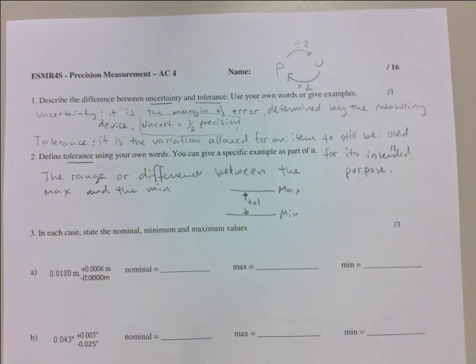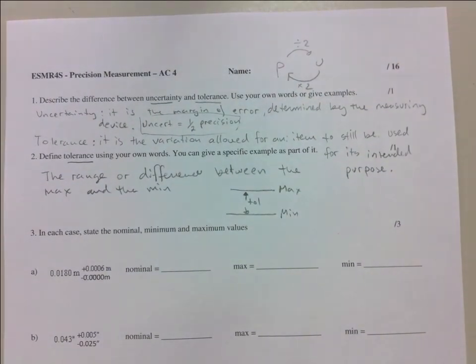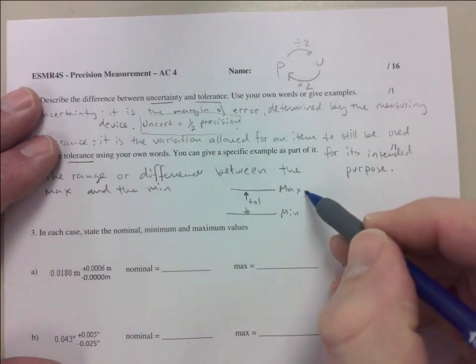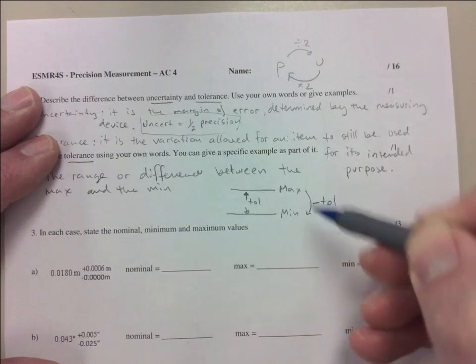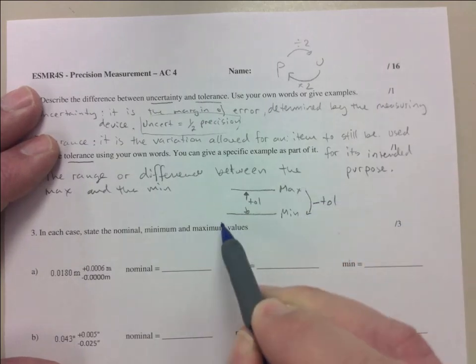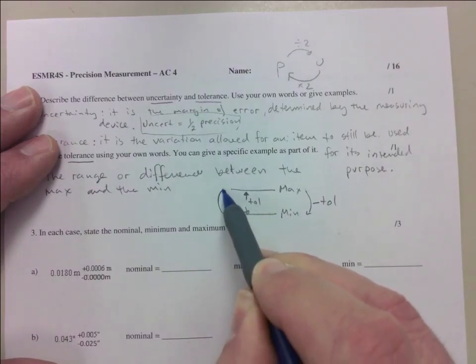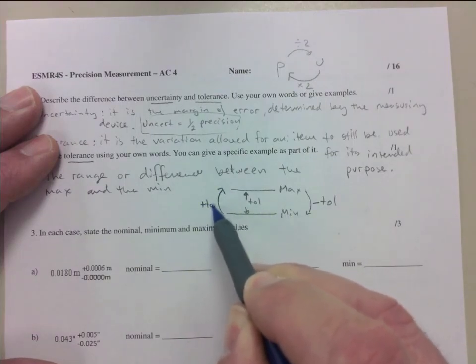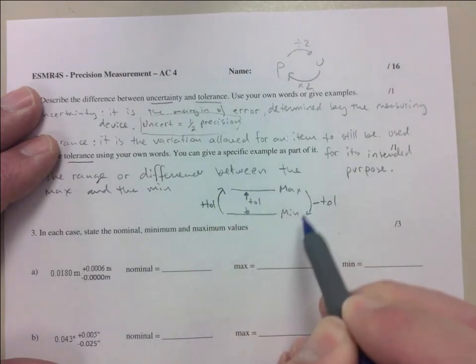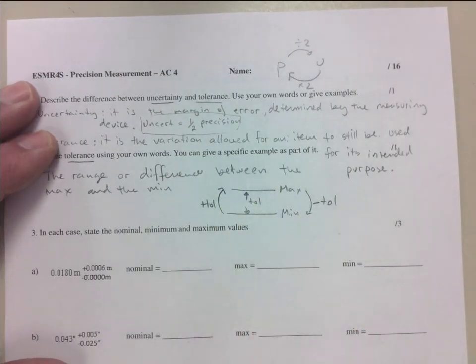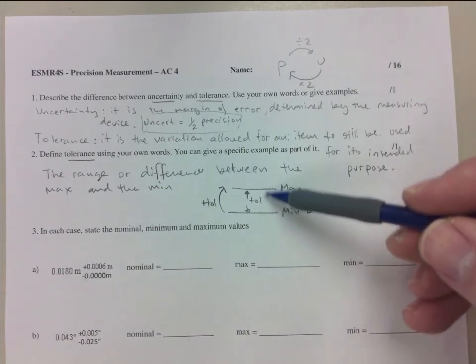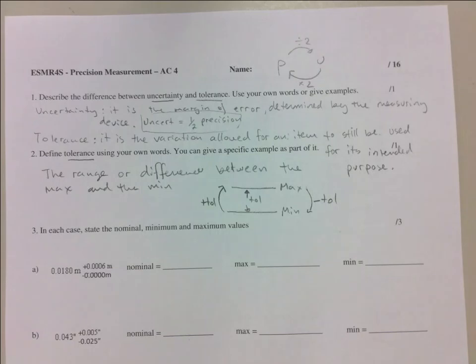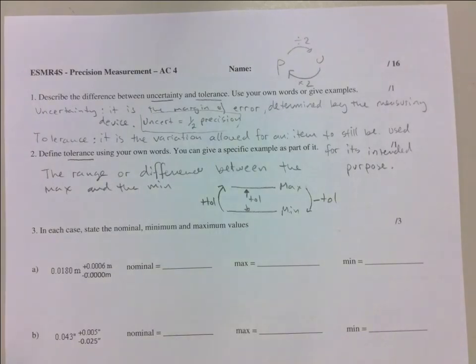Okay? By the way, this is another good study sheet entry. If you have the max and the tolerance, you subtract the tolerance to get to the min. If you have the min and the tolerance, you could add the tolerance to get to the max, right? There's also a bit of a loop going on there. Anything in between here is acceptable. Anything outside of it is not, either on the low or on the high. Okay?